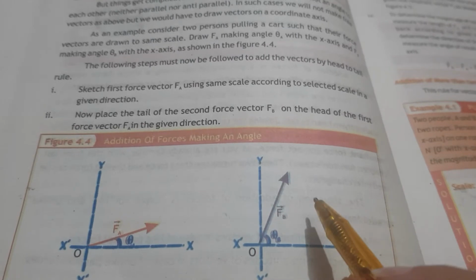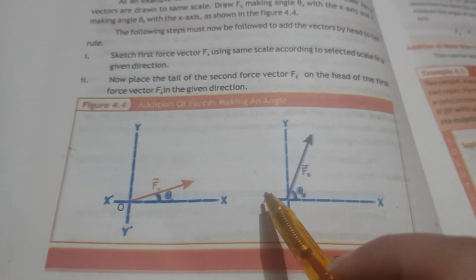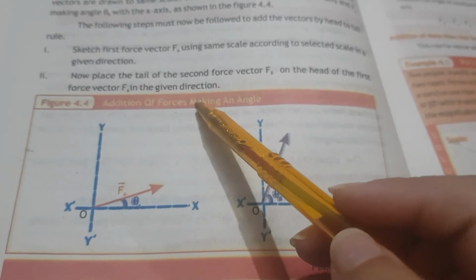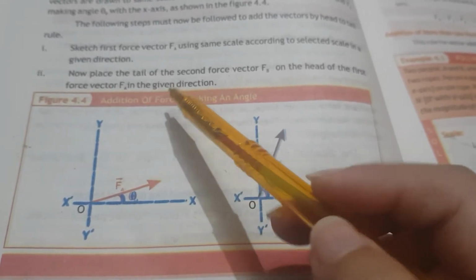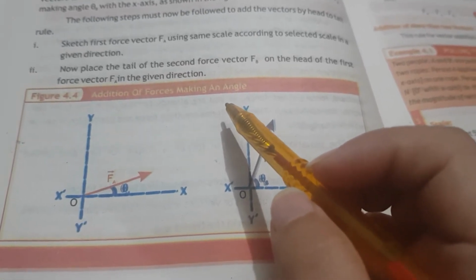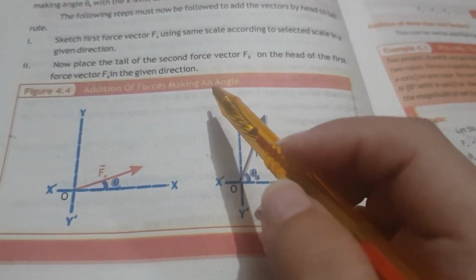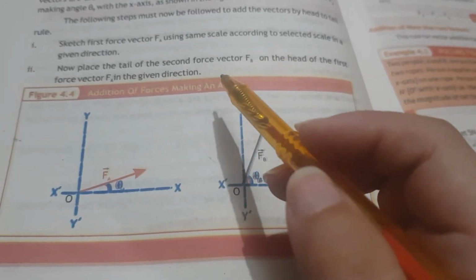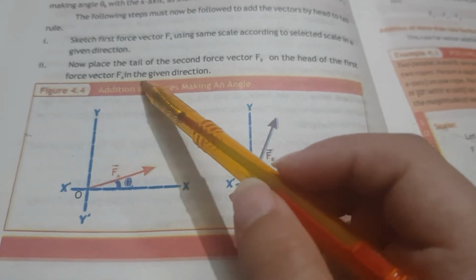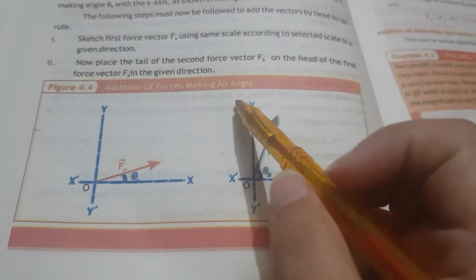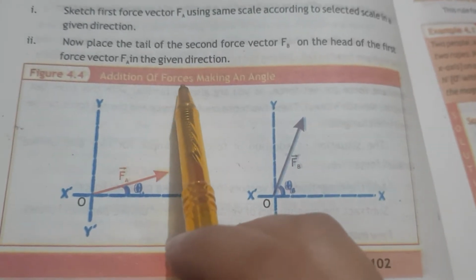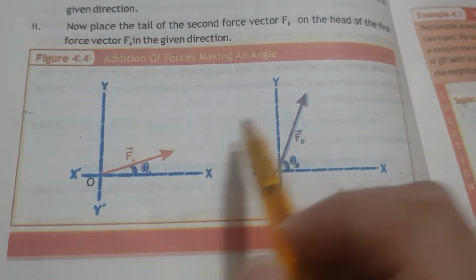Now we are going towards some complex steps. We have to add these two vectors, and for the addition of the two forces, actually I'm using the word vectors, and here in your book they use the word force. It doesn't matter because all the vectors are added by using the same rules and regulations. If I use the word vector, it's fine. But here, if it is written forces, then you have to consider these two vectors as forces.